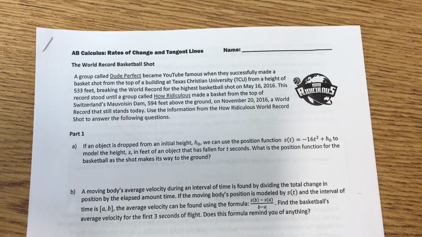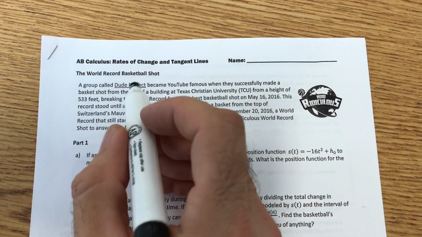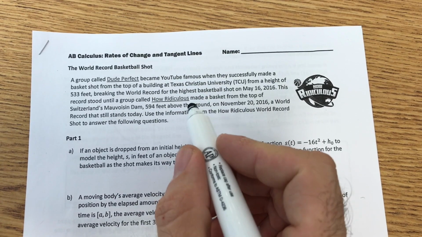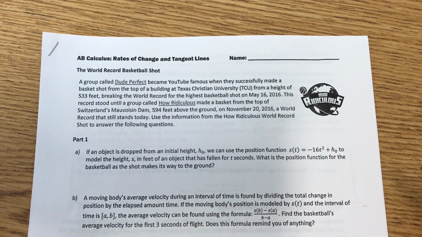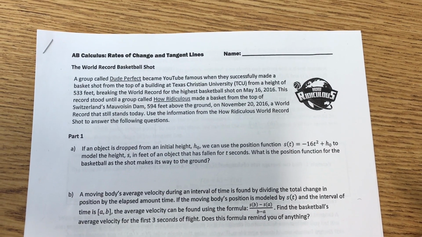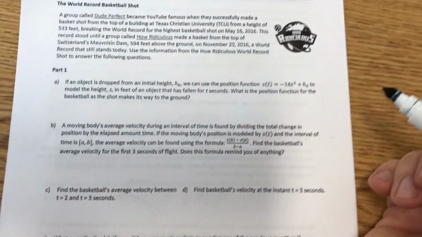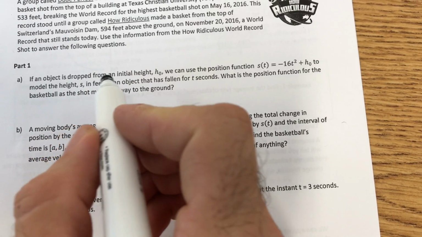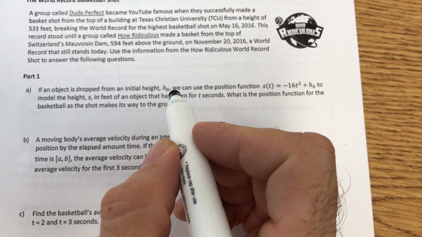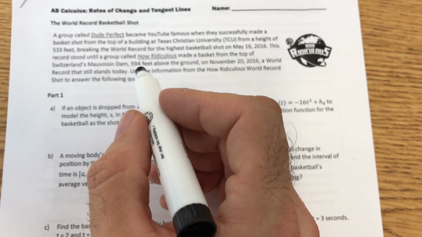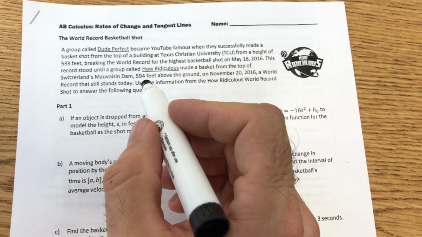So you should already have these notes from the sub, and these two videos that are referenced here. I've included those links to the classroom as well, so you can check those out so you know what we're talking about. So in those videos, you saw that there's an object dropped from an initial height, h naught. In this case, it's from this dam up here at 594 feet.